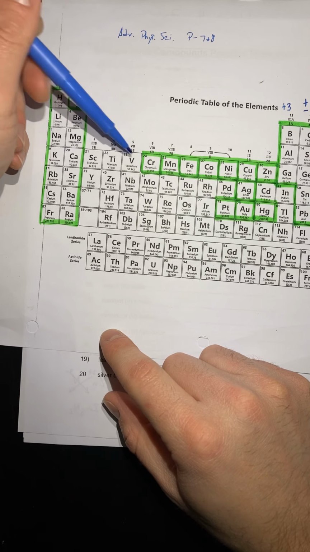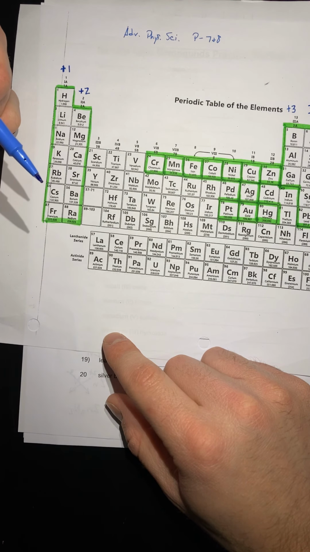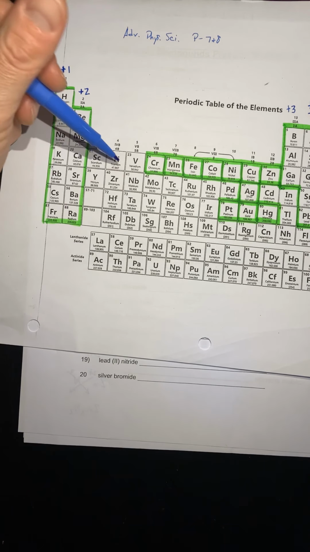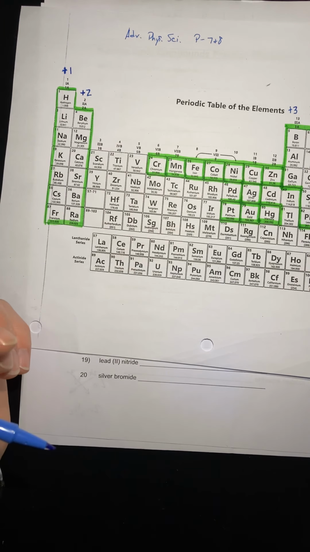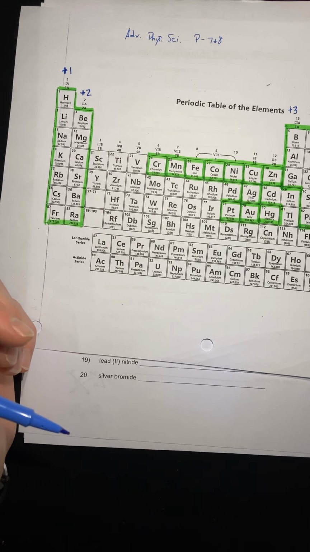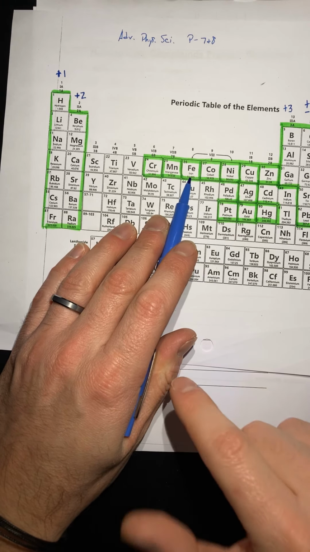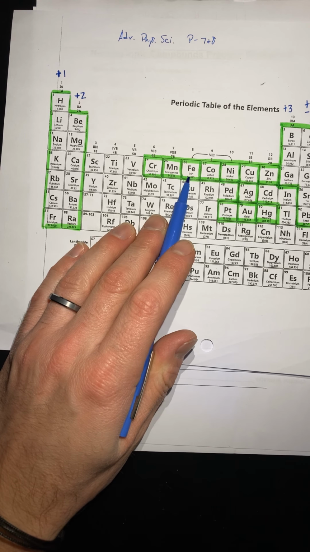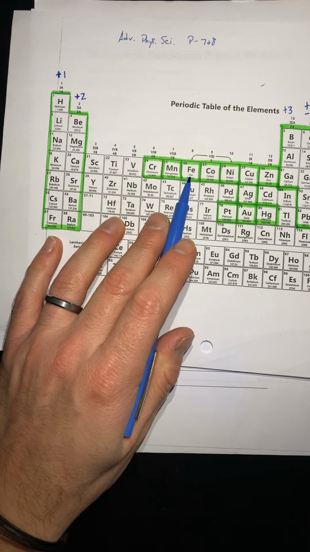Now, how many electrons can fit in the D sublevel? In the D sublevel, how many spaces do you have? 10. What's half of 10? 5. The next best thing to having a filled sublevel is having a half-filled sublevel. So if you look, how many electrons does iron have in its D sublevel? 6, right? 1, 2, 3, 4, 5, 6. It's the 6th element over.